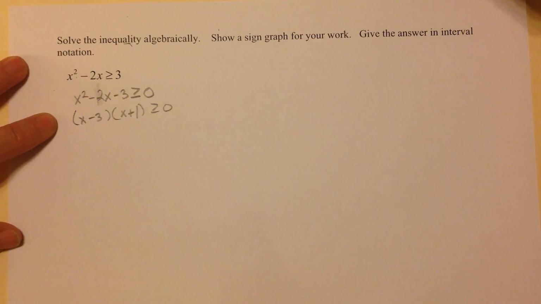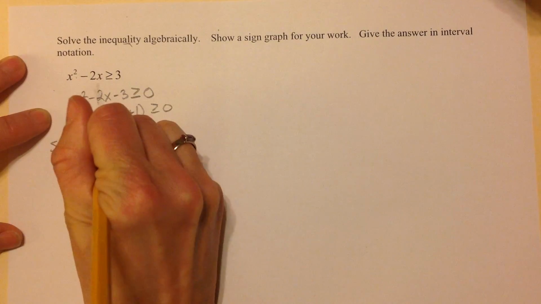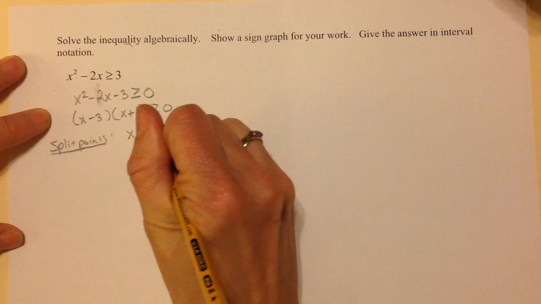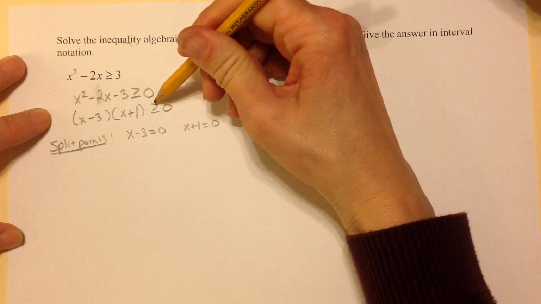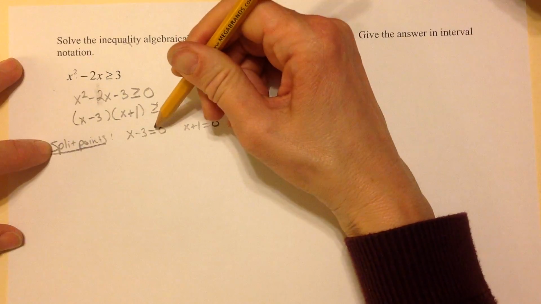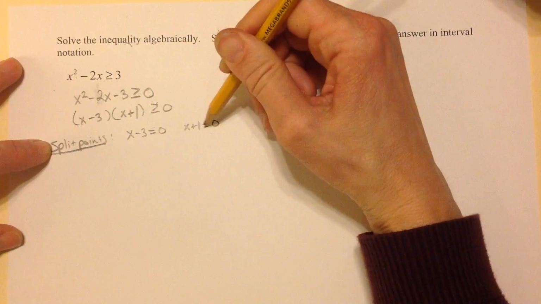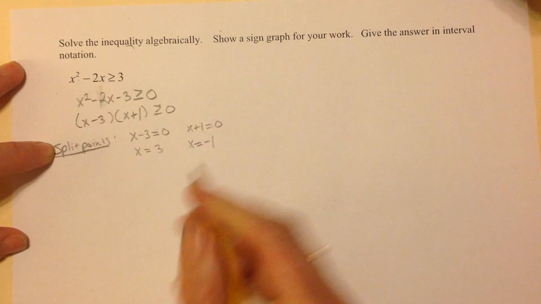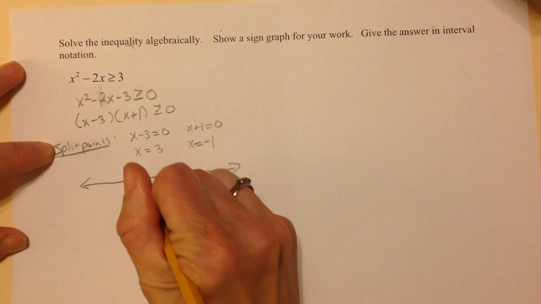After you've got it compared to 0 and factored, you need to find what's called split points. Split points come from setting the factors equal to 0. It does not matter if this is a greater than or equal to, greater than, less than, or less than or equal to. Split points always come from setting them equal to 0. Do not use the inequality. Use equal. And this gives us two values, 3 and -1. Now, they're called split points because we use them to split apart the number line.